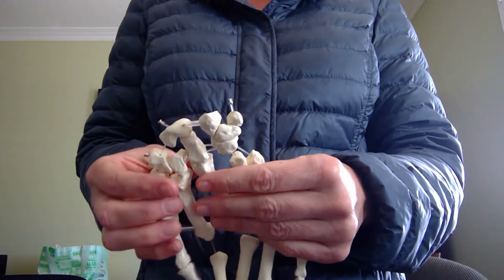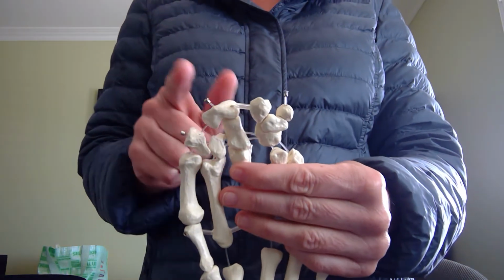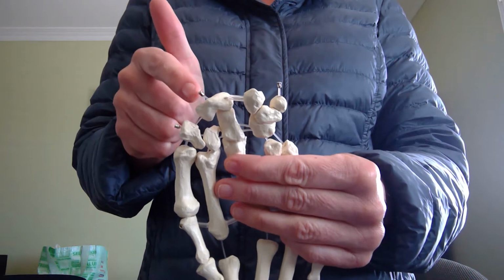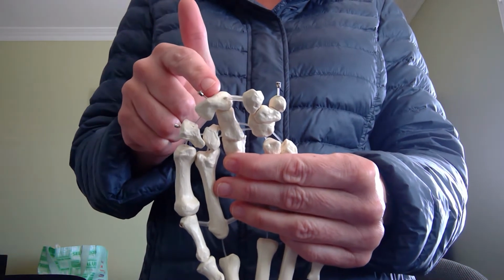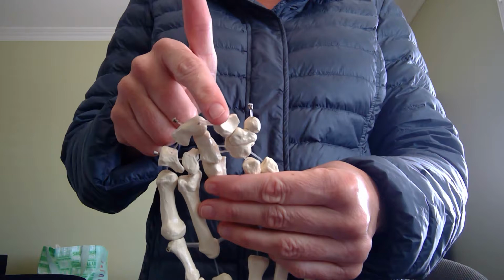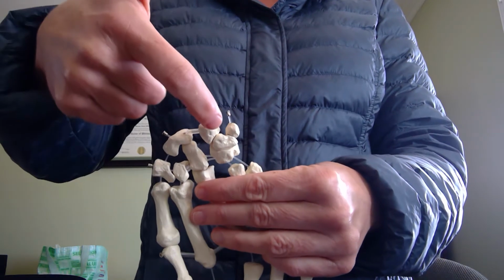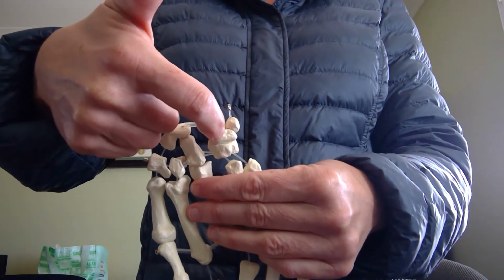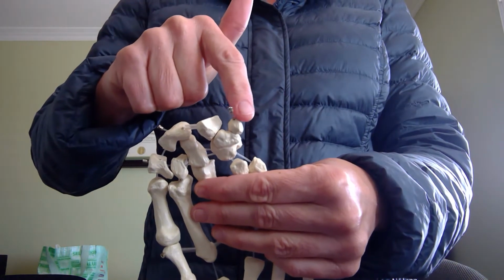Again, first row of four, the proximal row. 1, scaphoid. 2, lunate. 3, triquetrum, and on top of it is the pisiform.